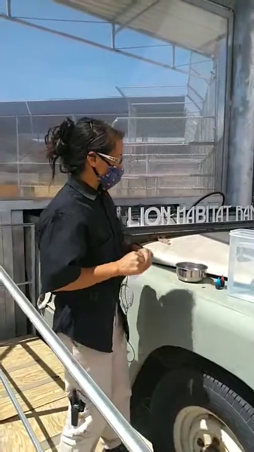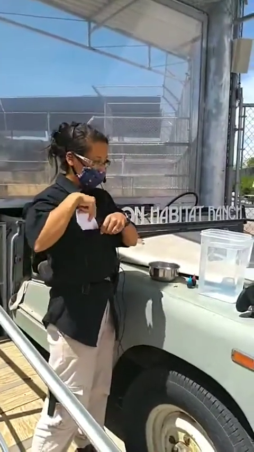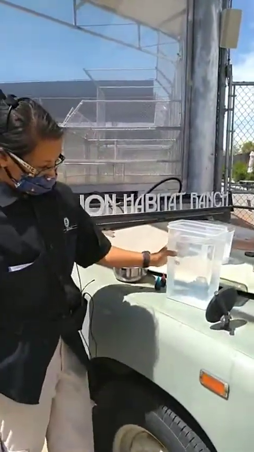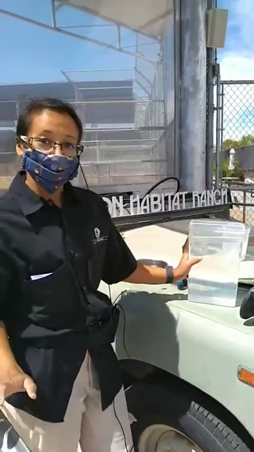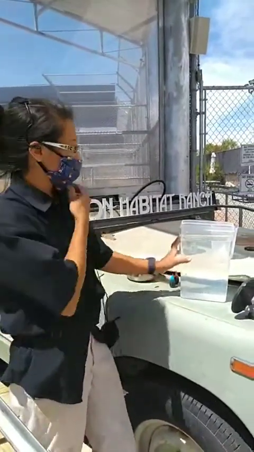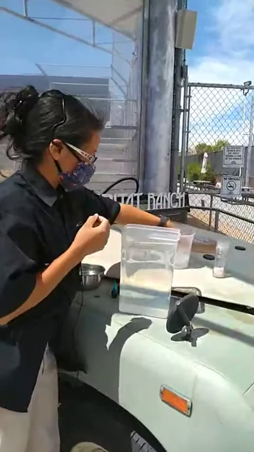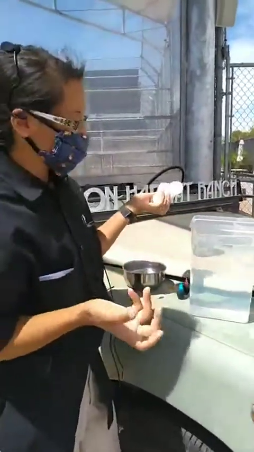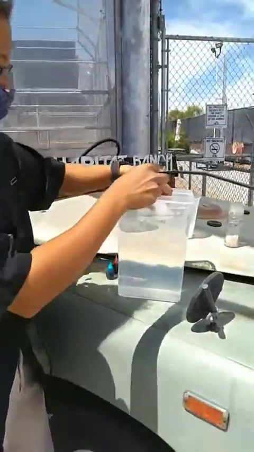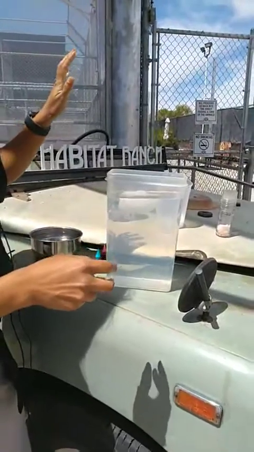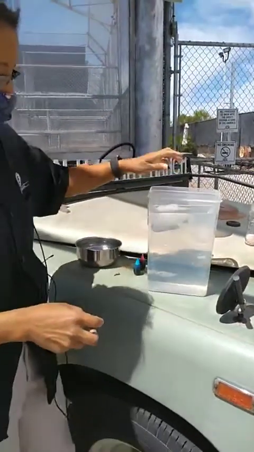So the first thing we're going to do is an experiment with ice. In this bucket right here, I just have regular room temperature tap water. I'm going to stick a piece of ice in it. And what's the ice going to do? The ice is going to float. This is a big piece of ice, so hopefully it'll work out really well. So the ice is floating on top.